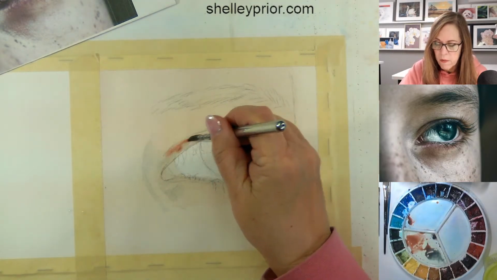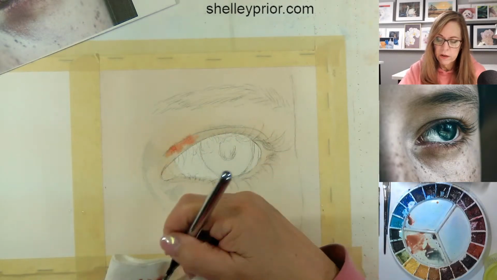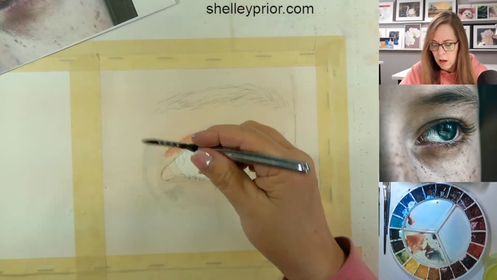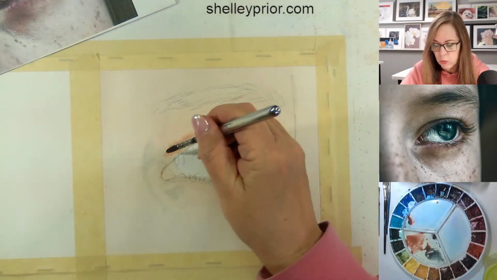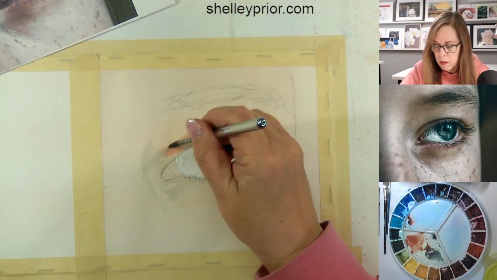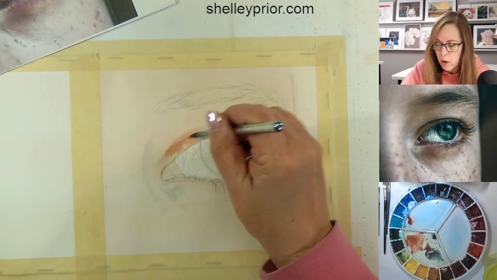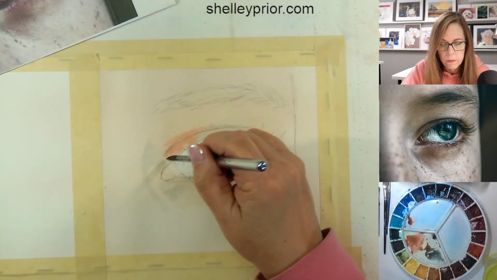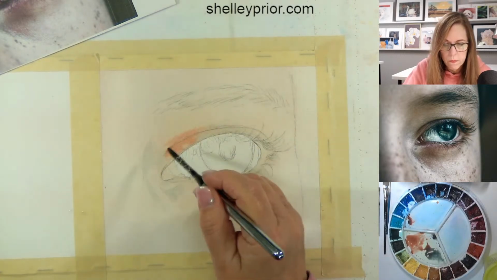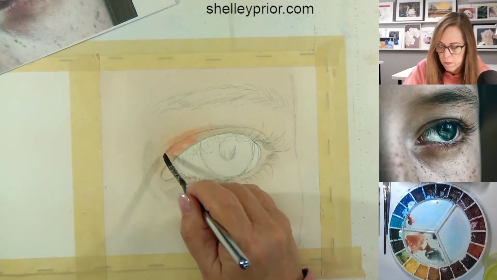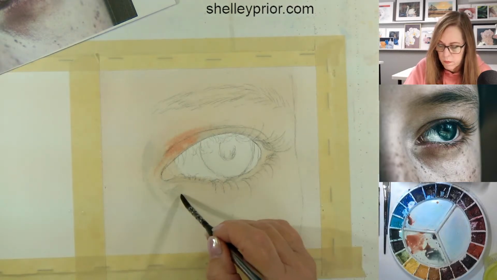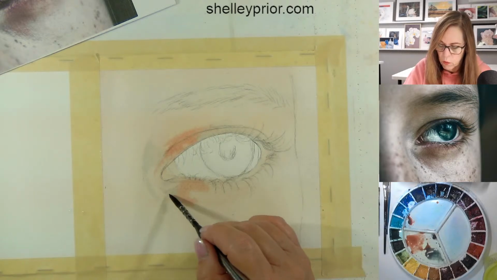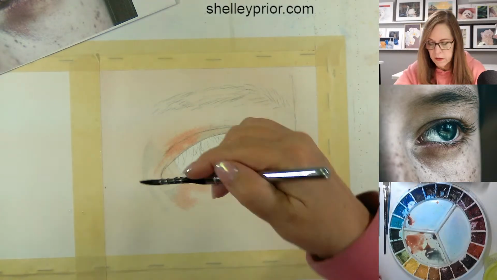Okay, so we've got a bit of this reddish color in here, and I can see it's like exploding on my paper. That means my brush is too wet, or wetter than I want it to be to have control. So we're going to come up under here and look for that darkness under the eye.